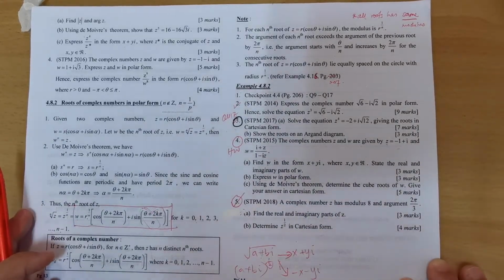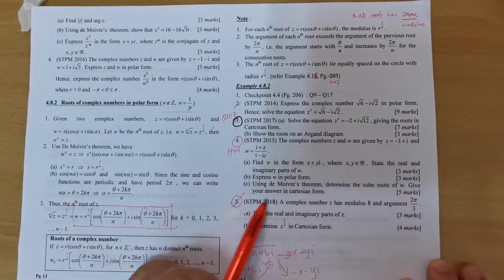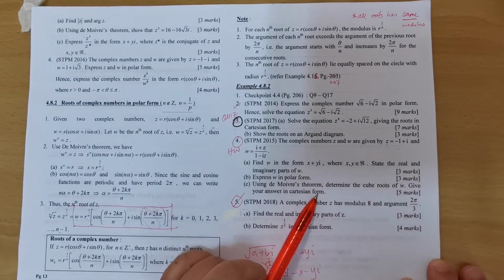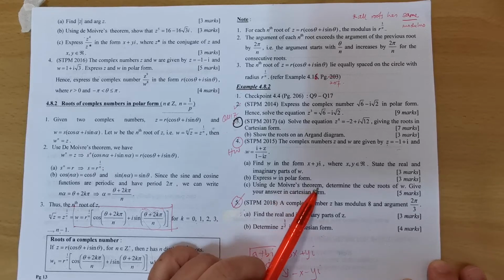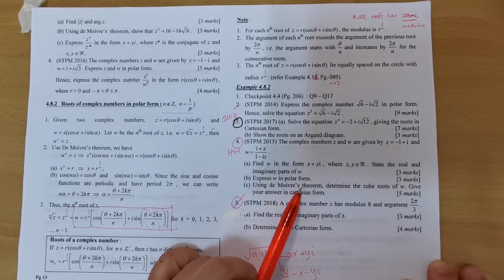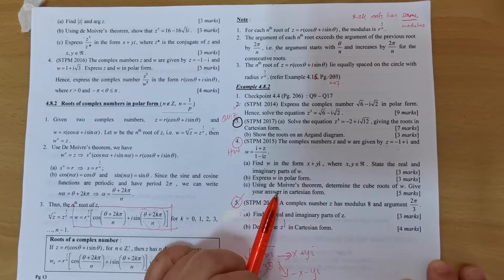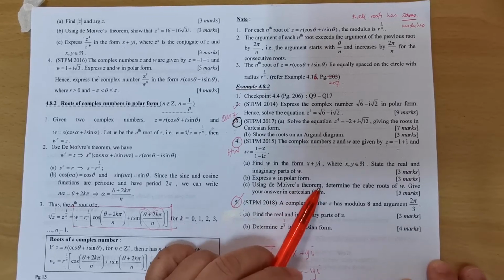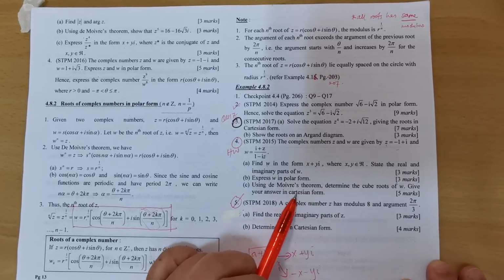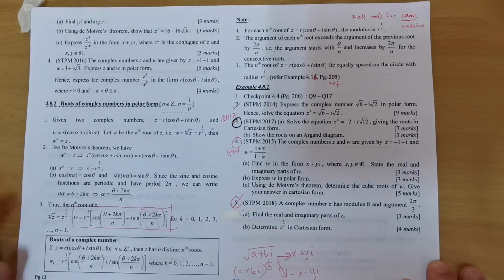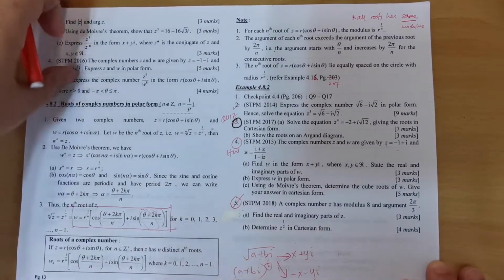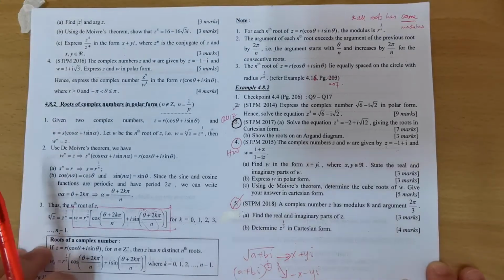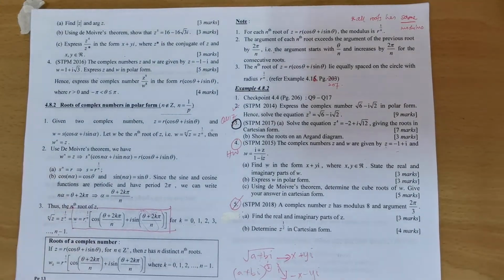Cube root, 1 over 3. But they want you to give your answer in Cartesian form. Of course, in the process, to use De Moivre's theorem, you have to use polar form. After that, you convert into Cartesian form. So this is your homework. And I will discuss question 2 and question 5.